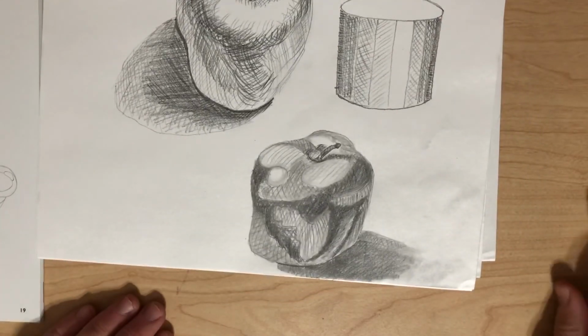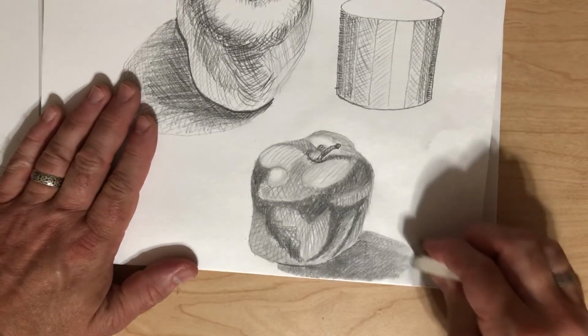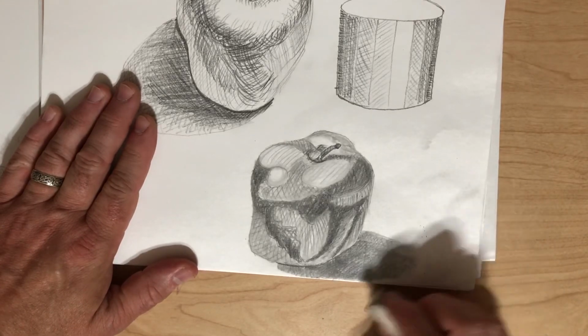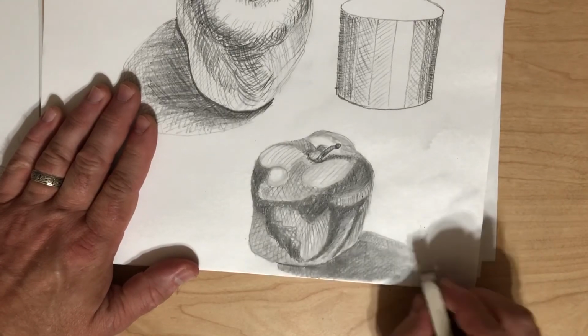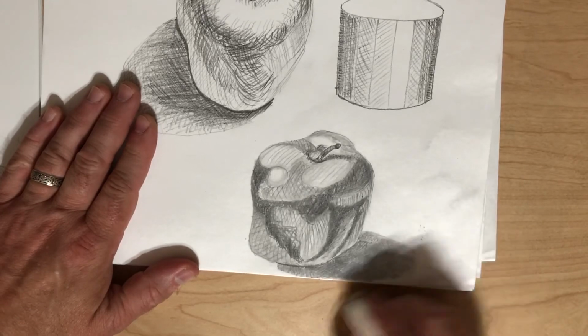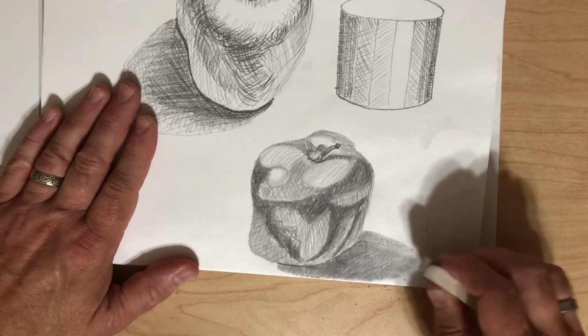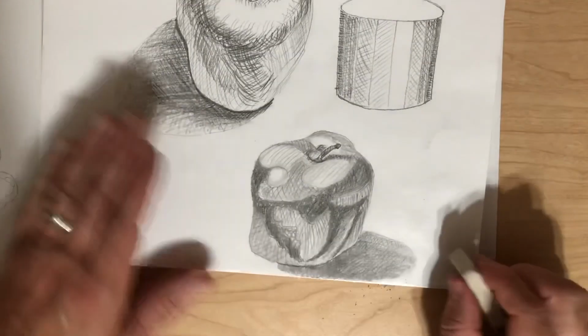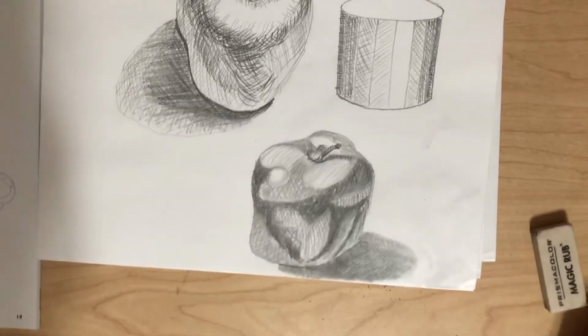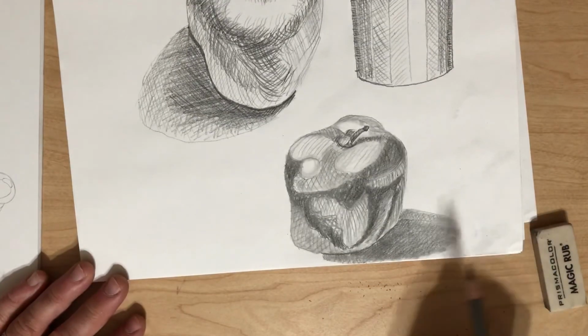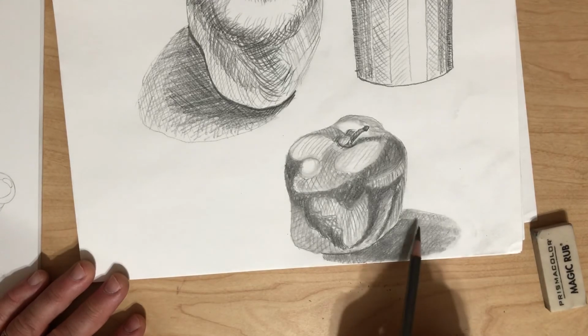See how it gets a little smudgy? You gotta be careful with soft lead and blending. Sometimes you gotta use your eraser a little bit. Make that darker again too.